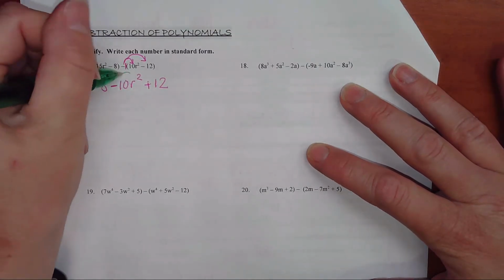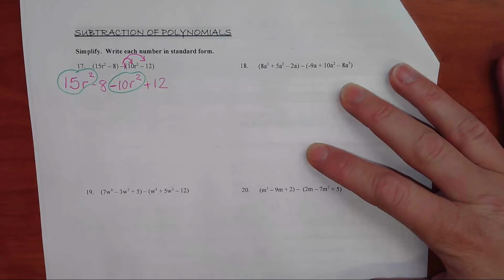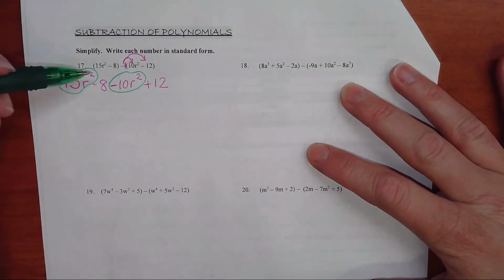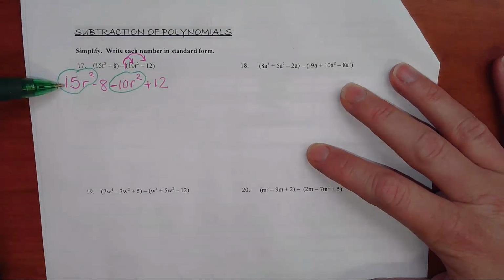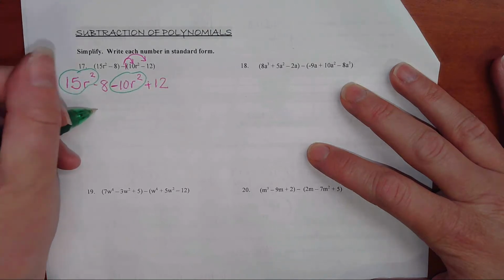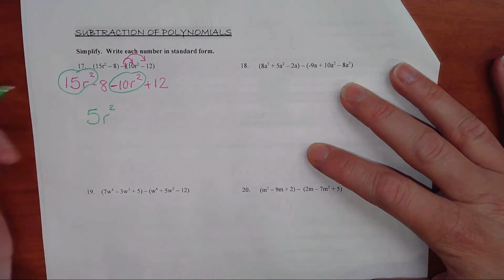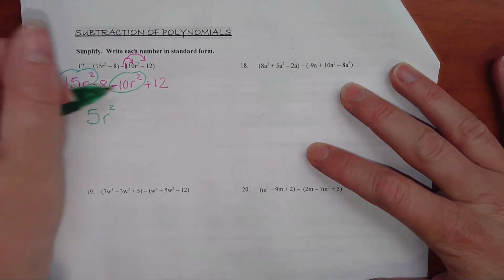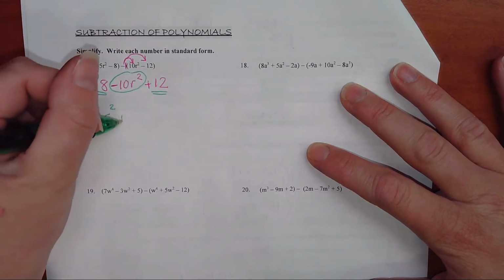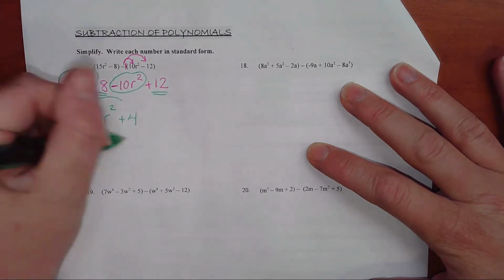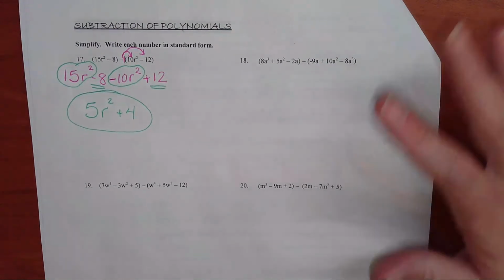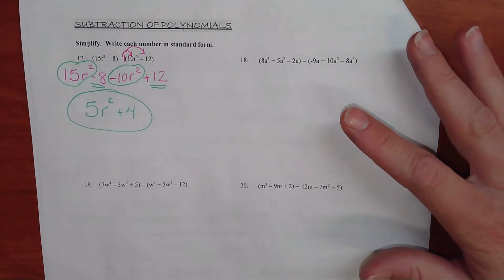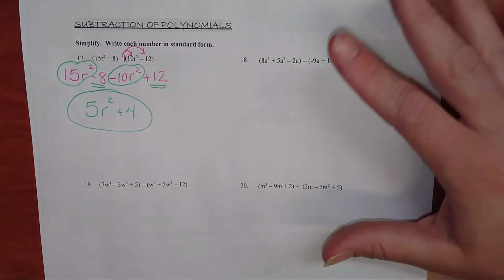15r squared minus 10r squared. So you're still combining the same way. It's the distributing where you have to be careful. 15 minus 10 is 5, and then put r squared on the end there. Negative 8 plus 12 is a positive 4. So as you can see, it's not much different, but when you have the negatives, you have to be careful with your signs a little bit.